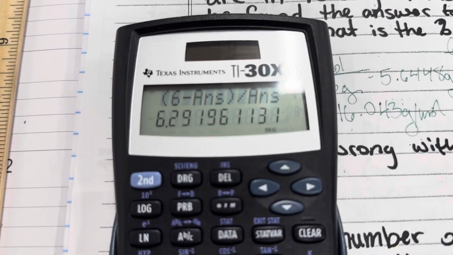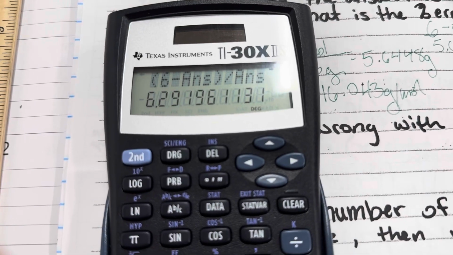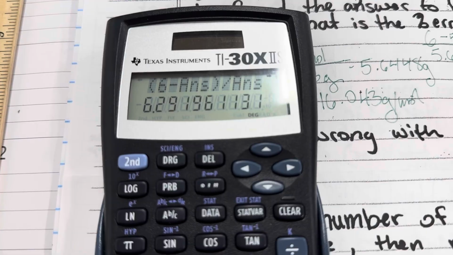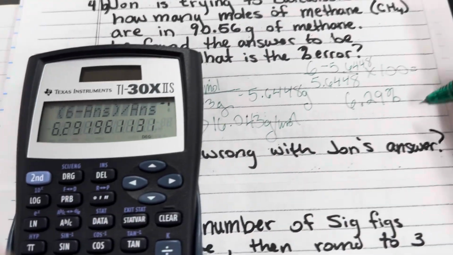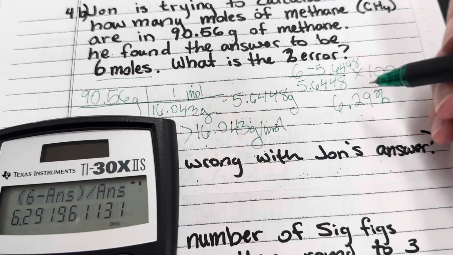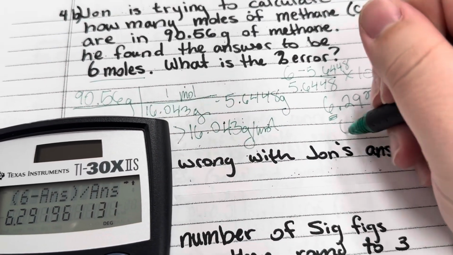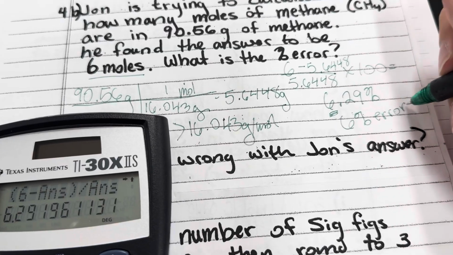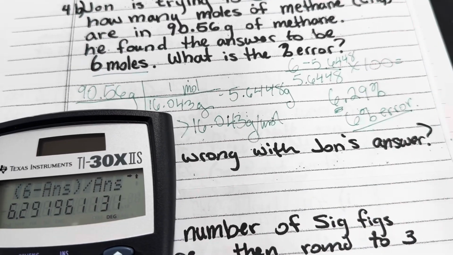And that makes a total of 6.29%. Now, because all we had to work with was that 6, our value here, so he was 6% wrong. Alrighty.